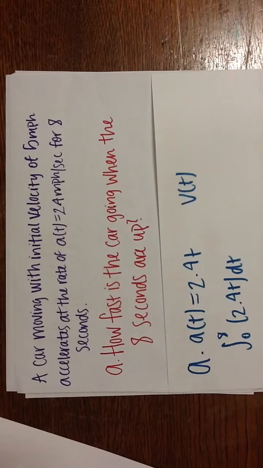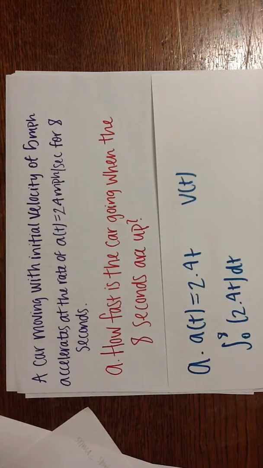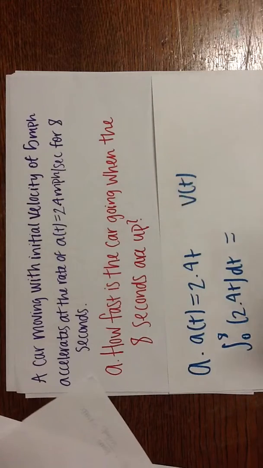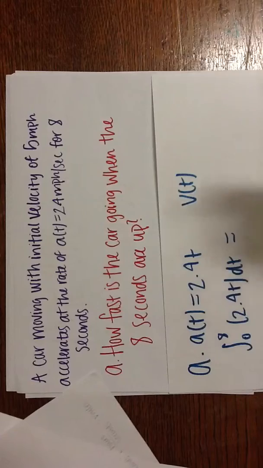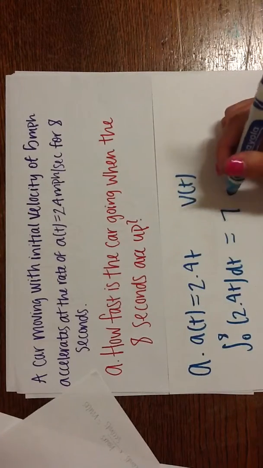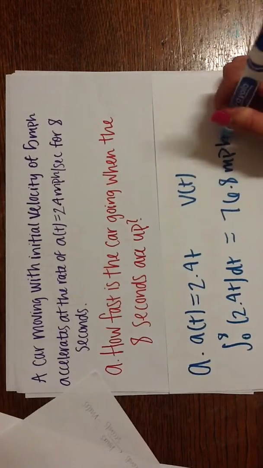This is only going to show our net change of velocity. So make sure we don't forget to add it to our initial rate. So when we integrate this, which you can do on your own using function integration or antiderivatives, we're going to find that the net change is 76.8 miles per hour.